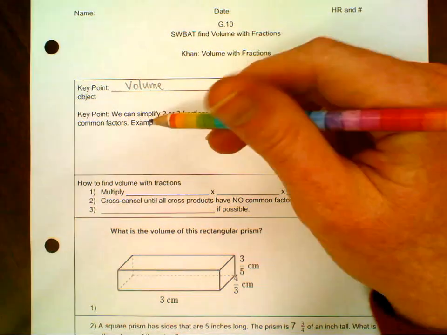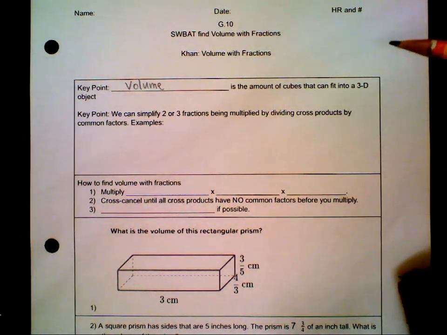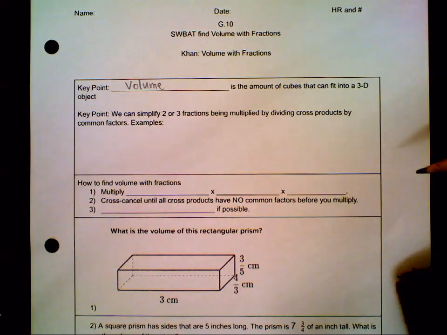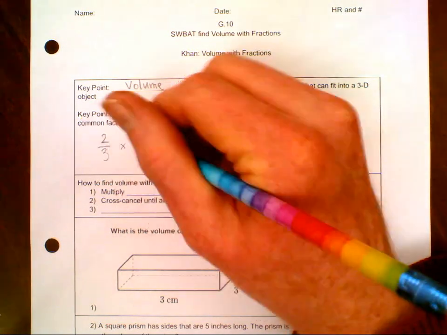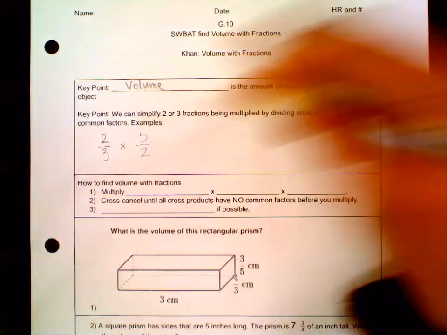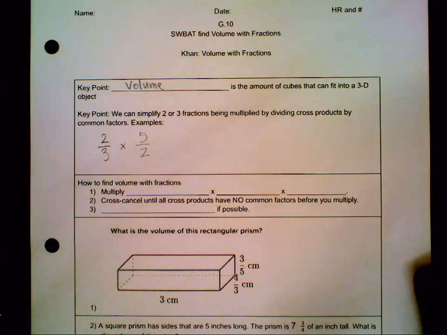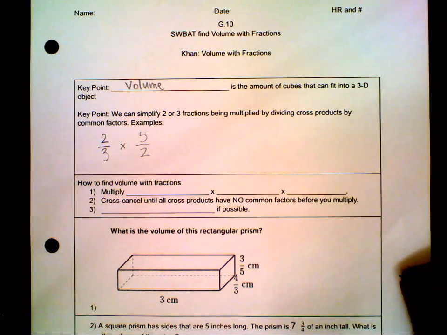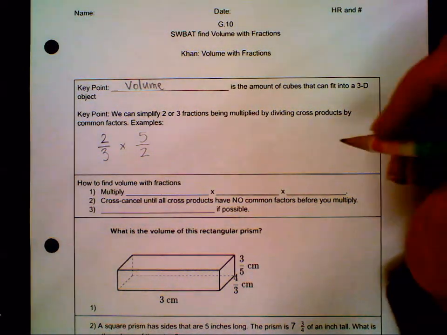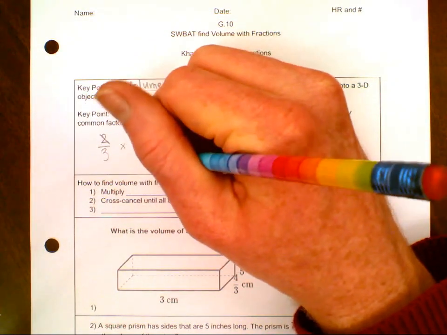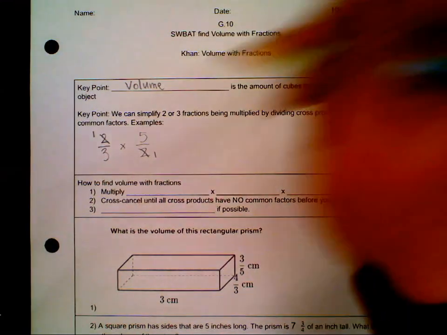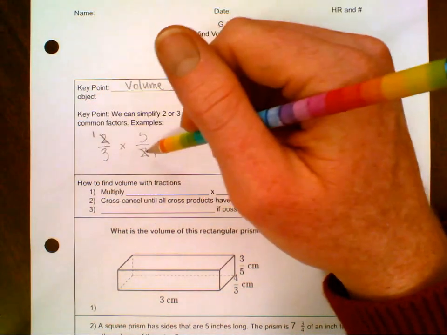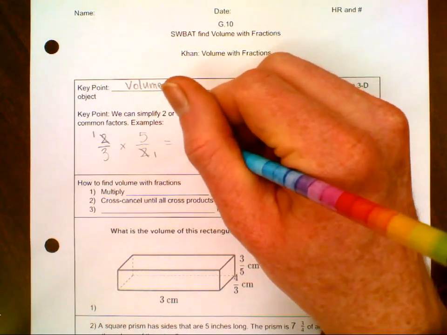We can simplify 2 or 3 fractions being multiplied by dividing cross products by common factors. Some examples could include something like this: 2/3 times 5/2. We can cross-cancel to simplify our fractions before we multiply them. We can find 2 pieces that can be cross-cancelled. So we can take 2 out of both of those, leaving 1. And ultimately that will lead us to 5/3.